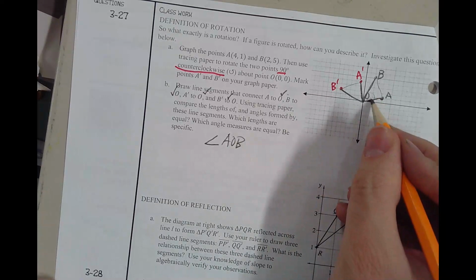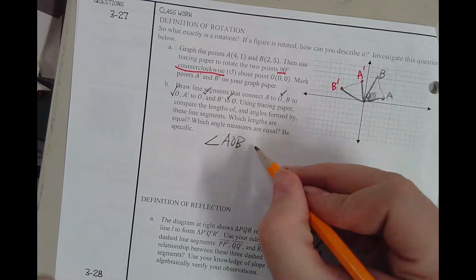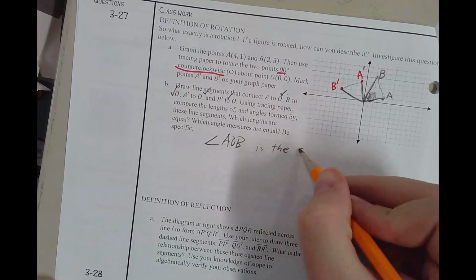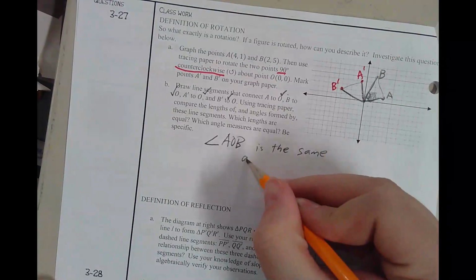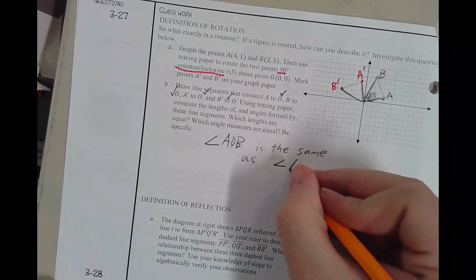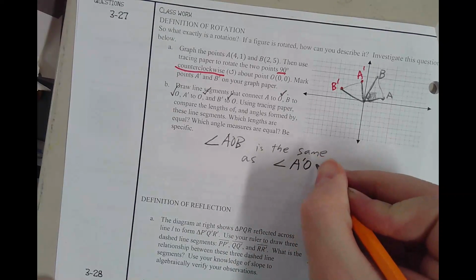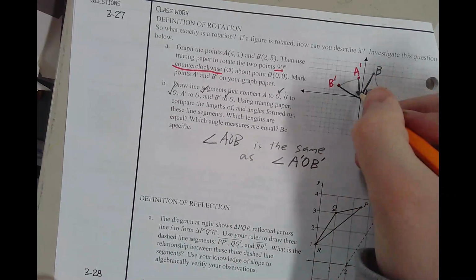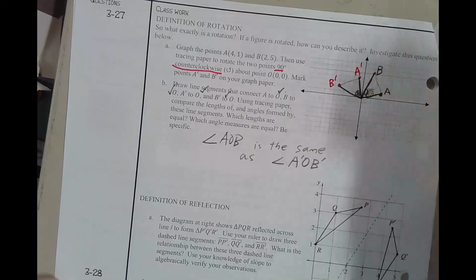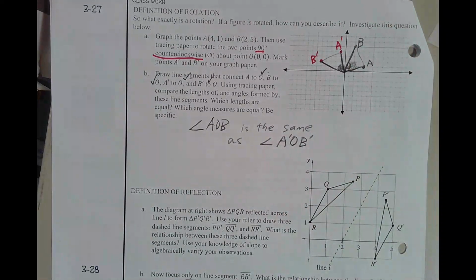This angle AOB is the same as angle A prime O B prime. Complicated stuff, but there's a lot of angles and sides that are the same.